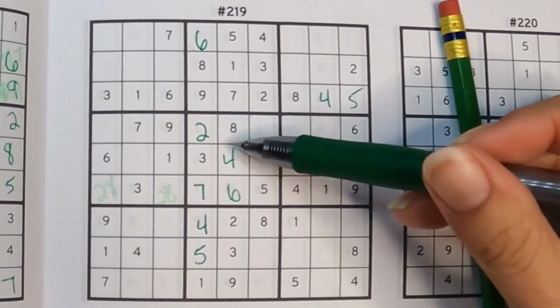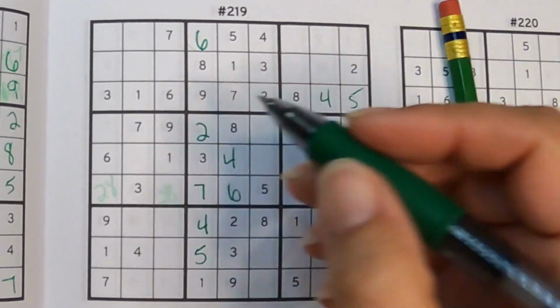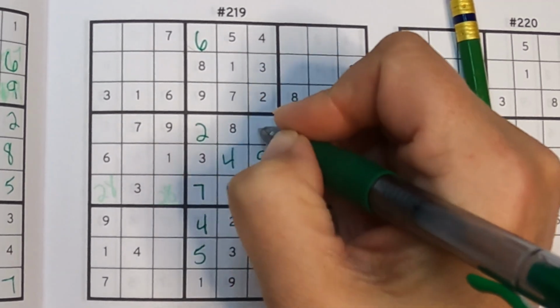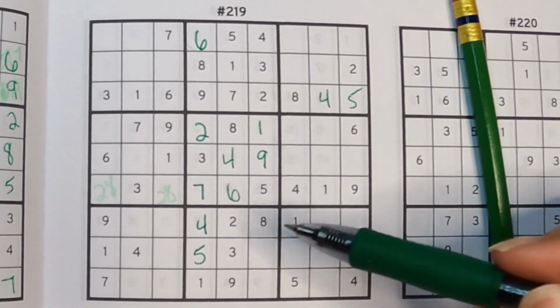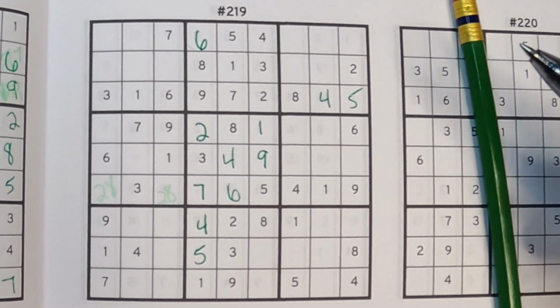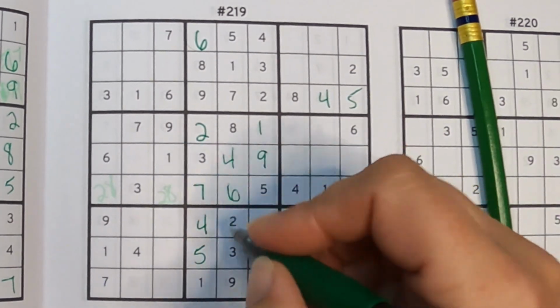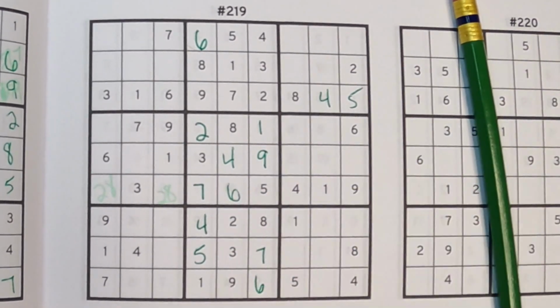For this box now, we're missing 1 and 9. We've got a 1 here, so 9, 1. For this box, we're missing 6 and 7. We've got a 7 here, so 6, 7.